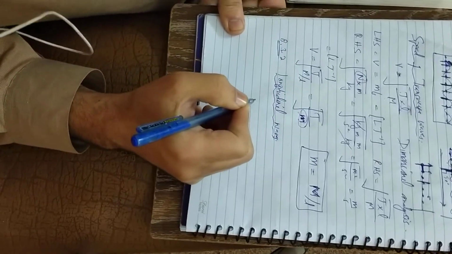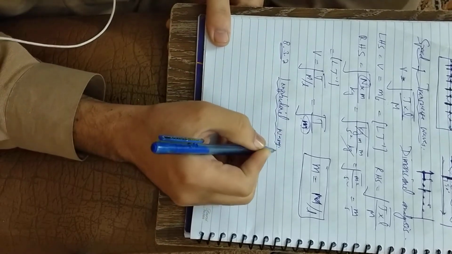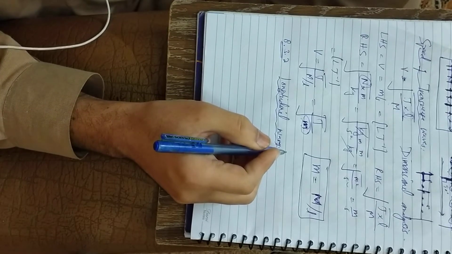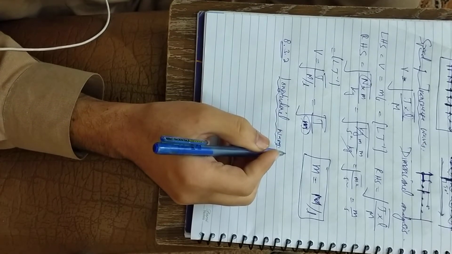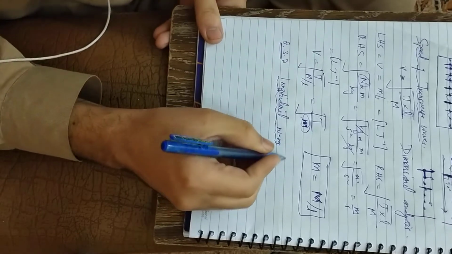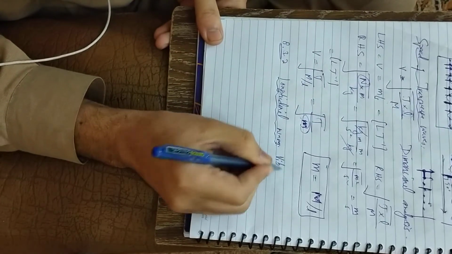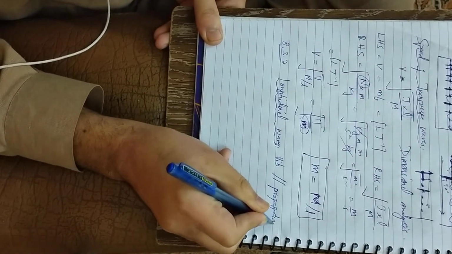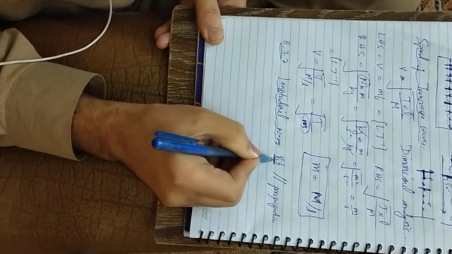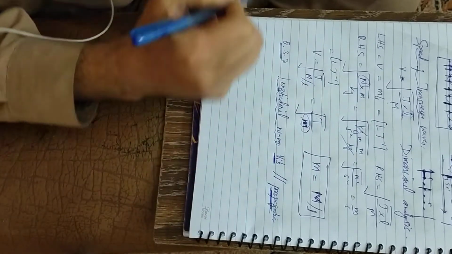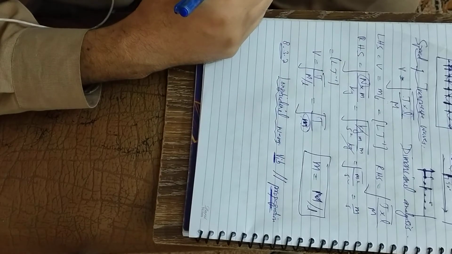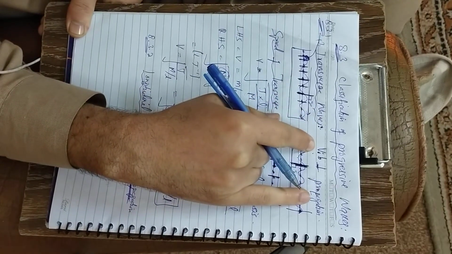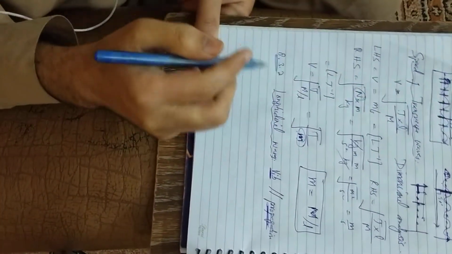Okay, now we are talking about longitudinal waves. I will not write the definition of longitudinal waves to save time. I'll write just in short that the vibrations of the particles of the medium are parallel to the direction of propagation. Propagation means traveling. So when the particles of the medium vibrate parallel to the direction of propagation, these waves are called longitudinal waves. In a longitudinal wave, the vibration will be parallel, while in a transverse wave, the vibration will be perpendicular to the propagation.